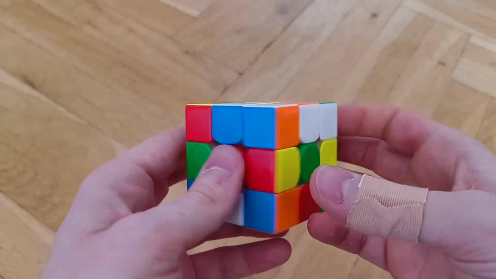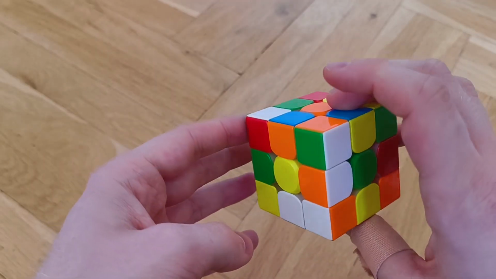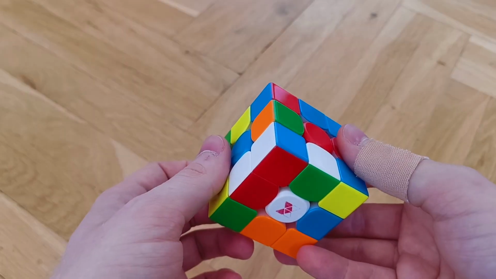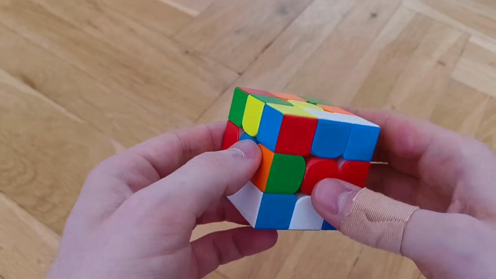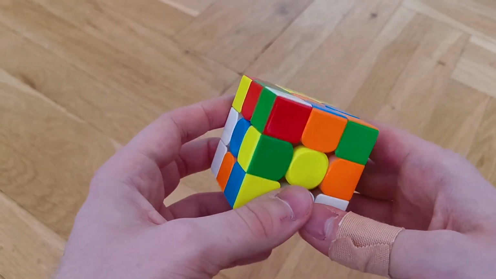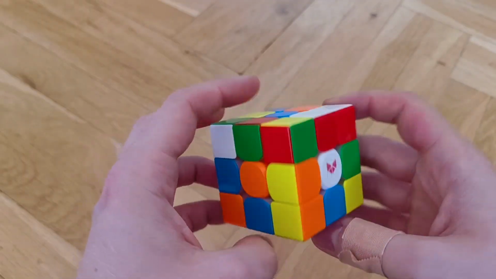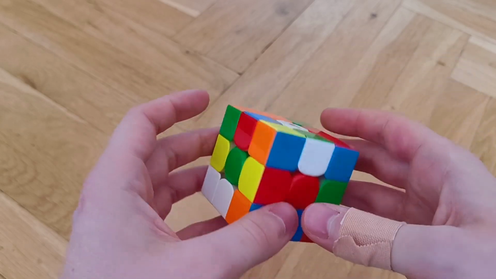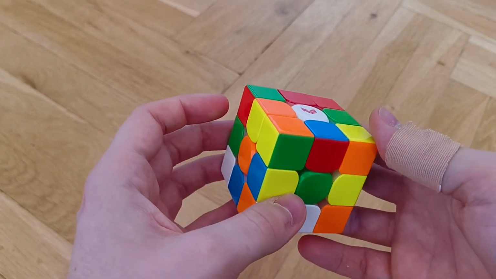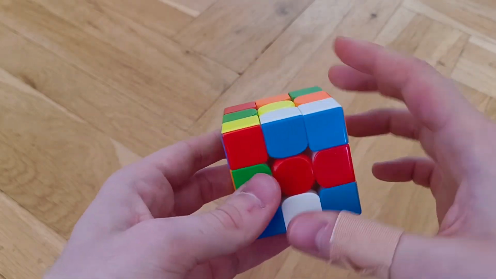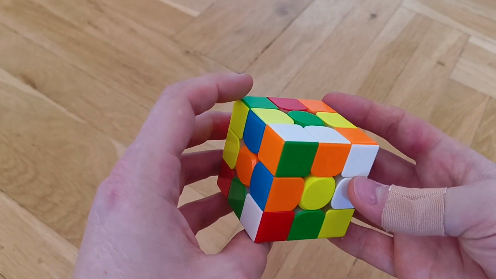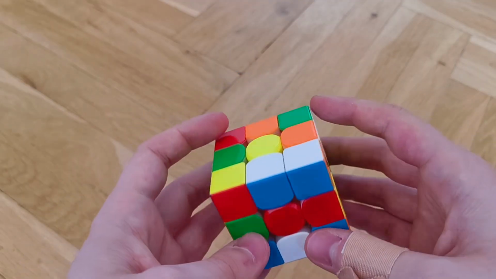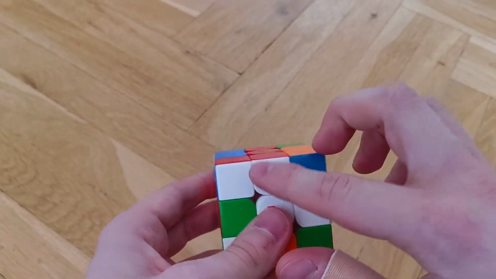Okay, let's look up the scramble. The cross is not very good, the scramble on the white. Is it any better on the yellow? Not much better. Okay, so this is a pretty difficult scramble as far as I can see. So what can we do? We can insert those two cross pieces like that.